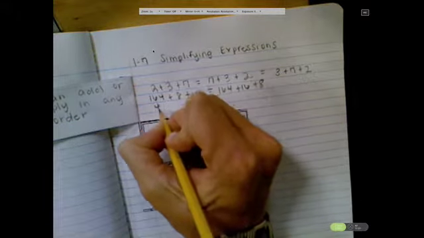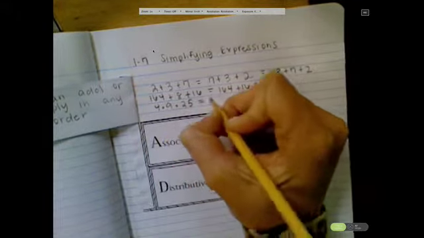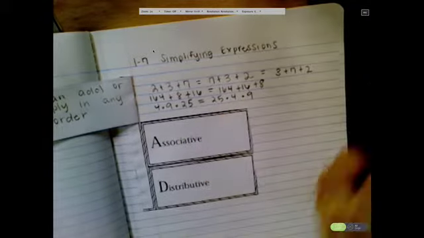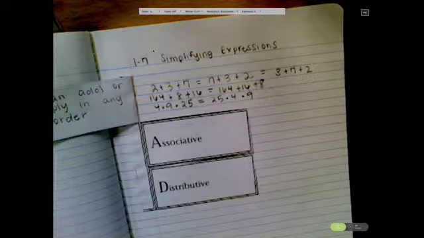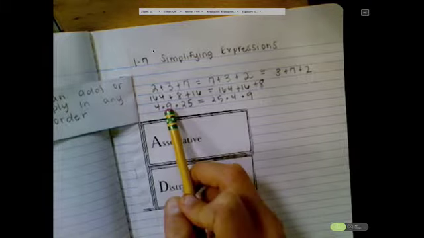Here's another one. 4 times 9 times 25 is the same thing as 25 times 4 times 9. Now that's a good example of how moving around the factors can make multiplying more simple. Because 4 times 9 is what? 36.